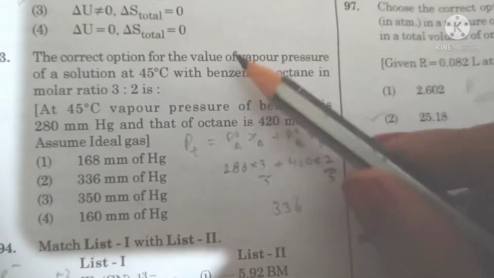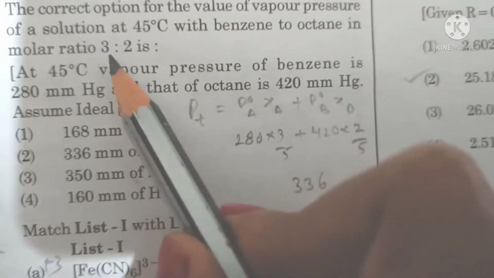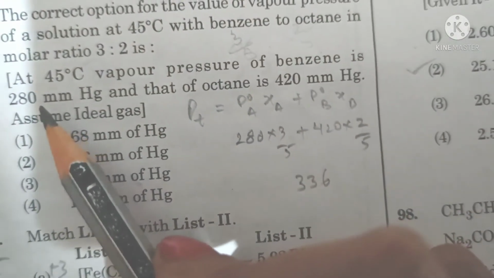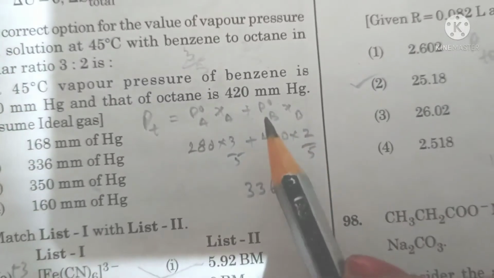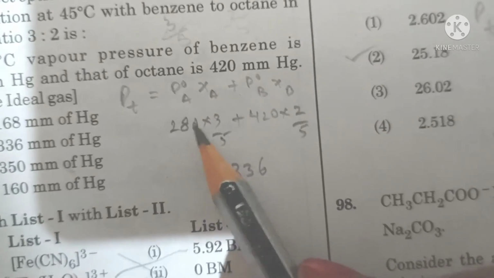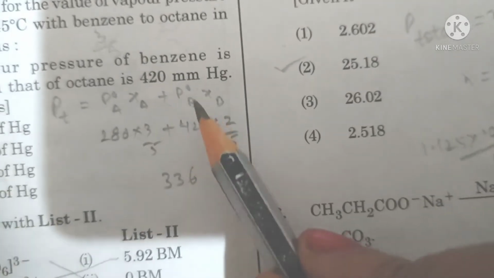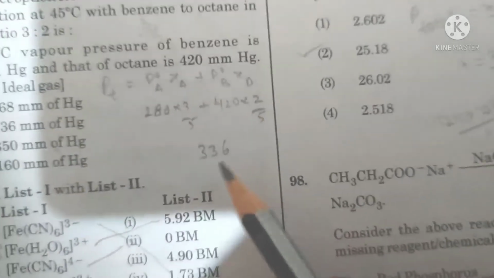The next question is the value of vapor pressure of a solution at 45 degrees centigrade with benzene to octane in the molar ratio 3:2. At 45 degrees centigrade, the vapor pressure of benzene, that is P0 A, is 280. So the total pressure will be the partial pressure of benzene plus the partial pressure of octane. For benzene, we multiply the vapor pressure of pure benzene, 280, into mole fraction 3 by 5, plus for octane, the vapor pressure of pure octane, 420, into its mole fraction 2 by 5. On solving, this comes out to be 336. So option 2 is the correct answer.